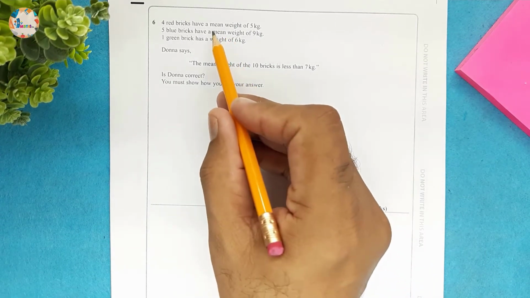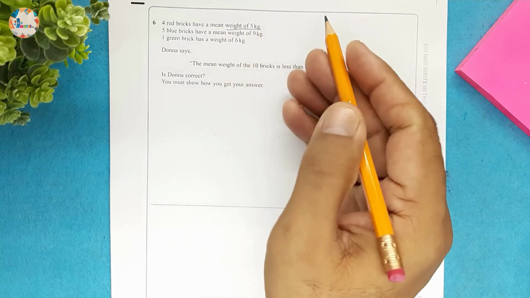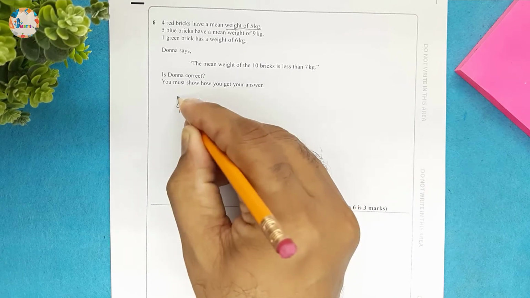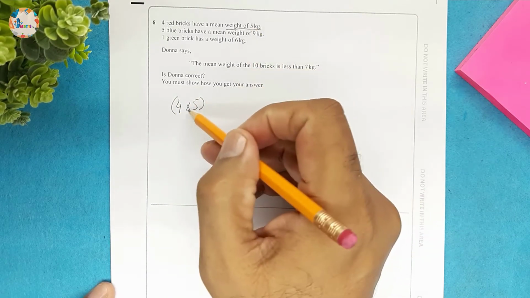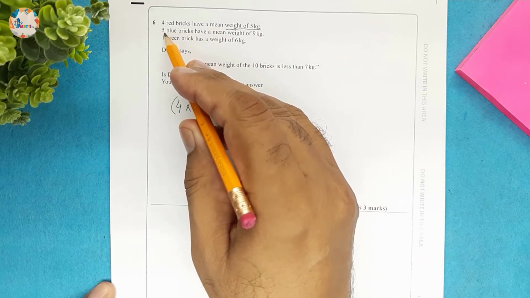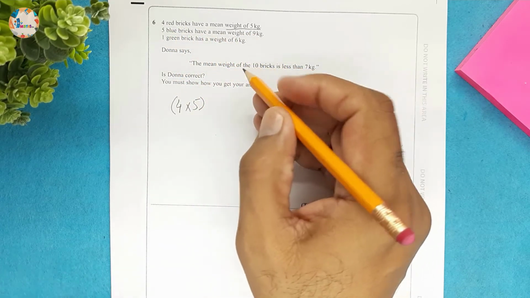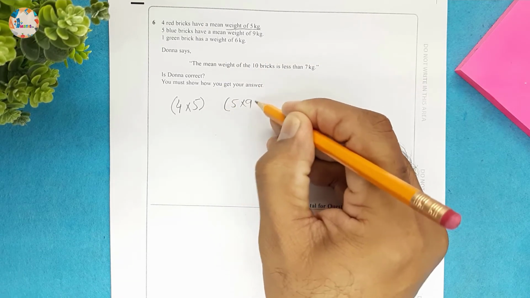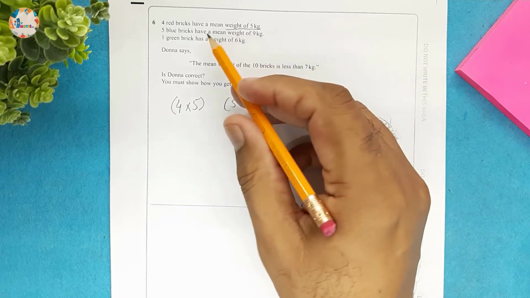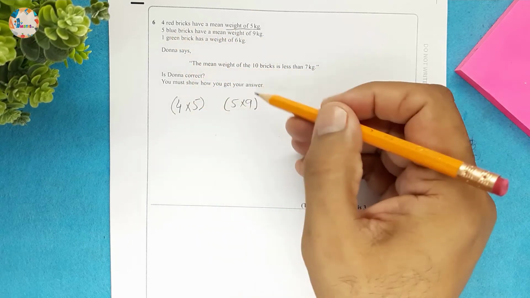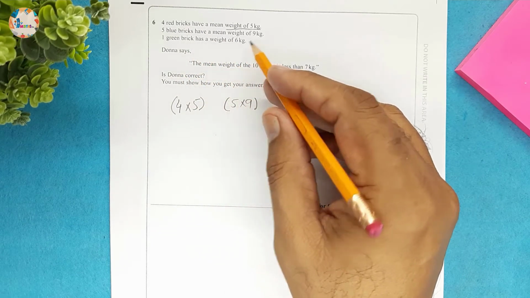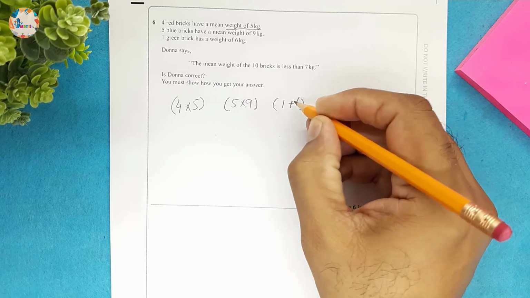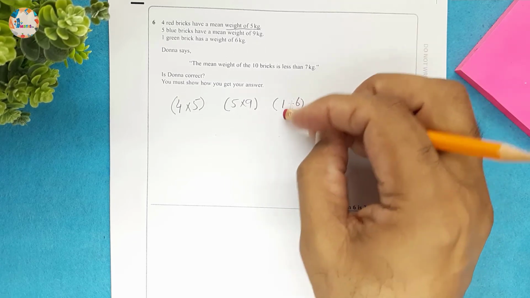4 red bricks have a mean weight of 5 kg. So 4 bricks and 5 kg weight we can multiply. So this will be the total weight of 4 bricks. And 5 blue bricks have a mean weight of 9. So 5 have 9 each, right? 9 each means the mean is 9, so 5 multiplied by 9. A green brick has a weight of this one. Oh sorry, this should be multiplication over here.